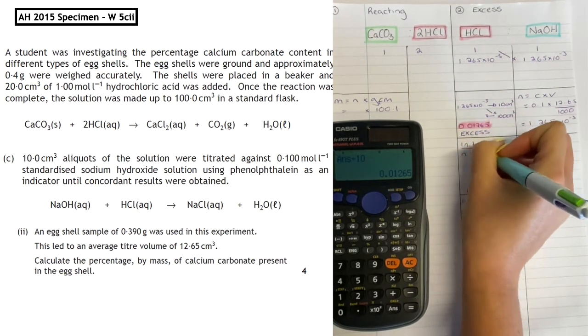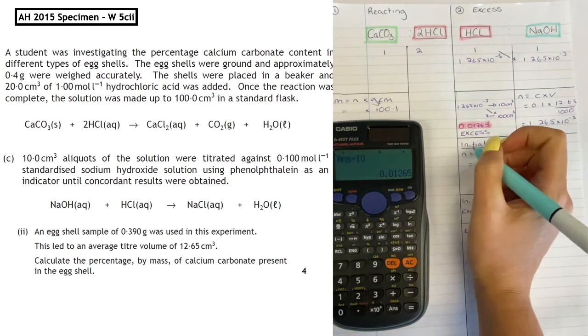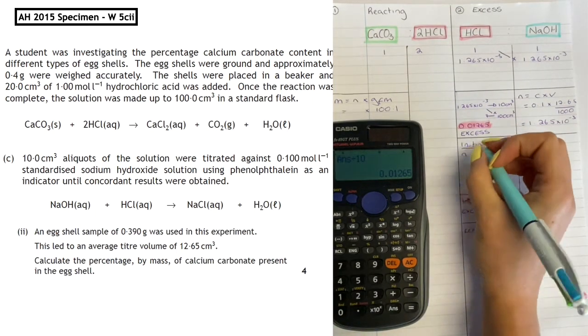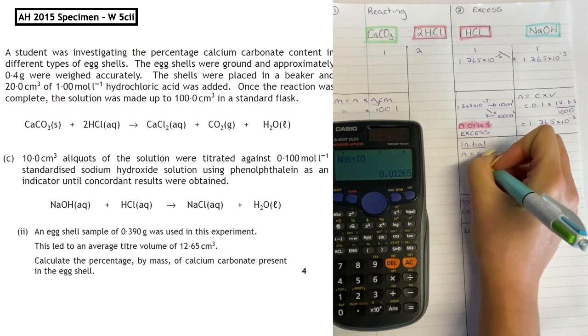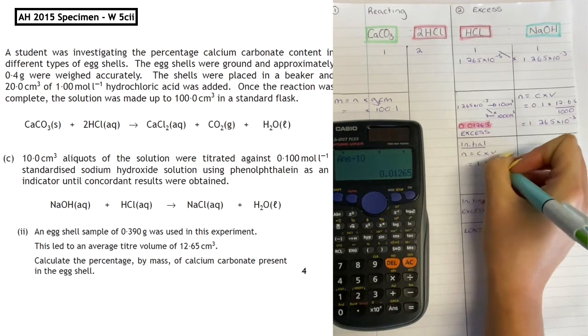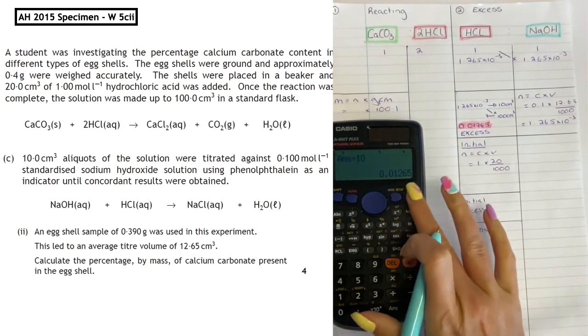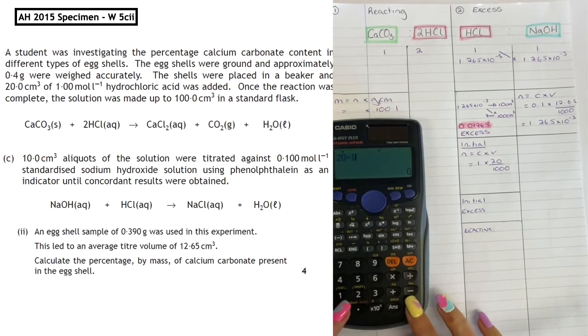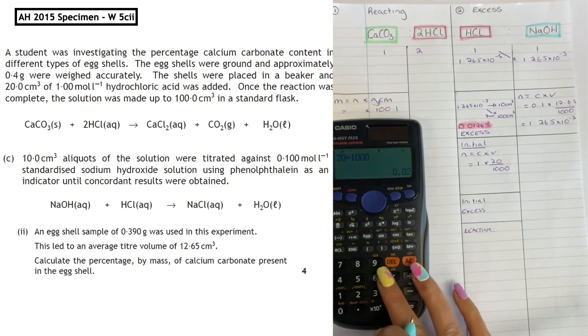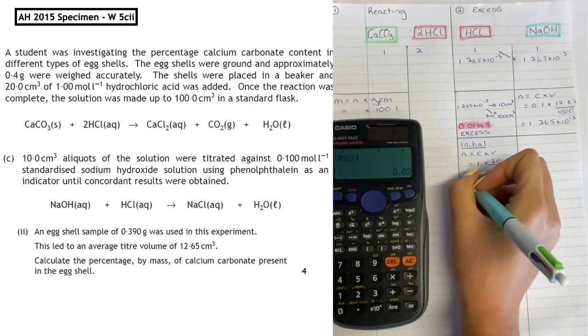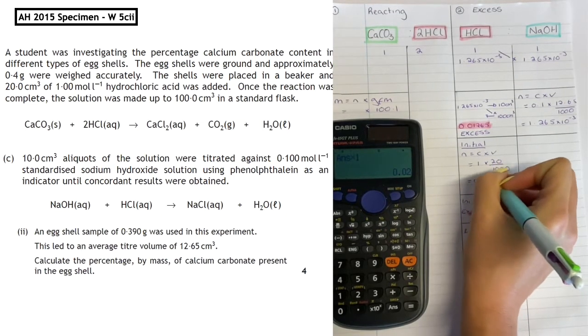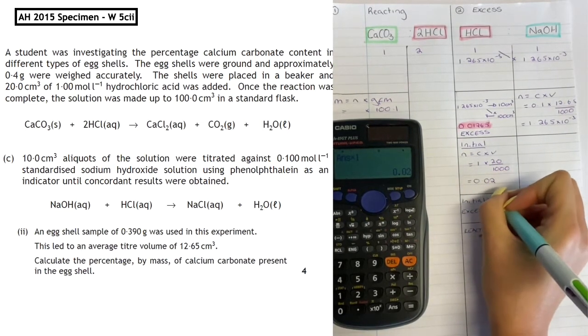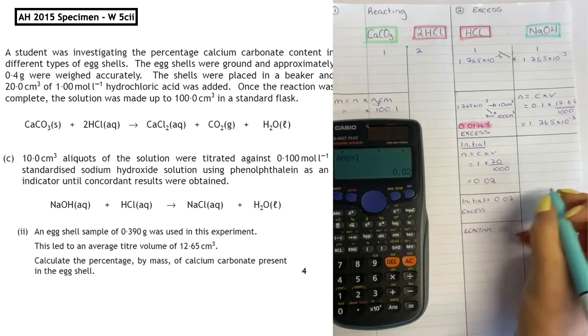N is equal to C times V. The concentration of our original hydrochloric acid was 1 mole per litre, times by 20 centimetres cubed divided by 1,000. So if we do 20 divided by 1,000 times by 1, that gives us 0.02 initial. So 0.02 was what we started with.